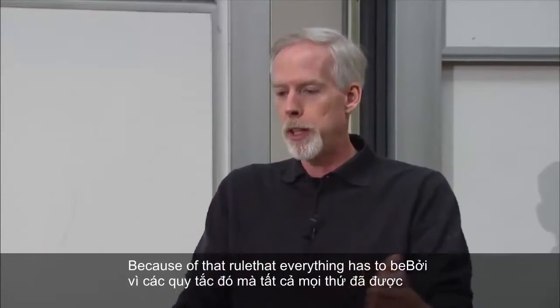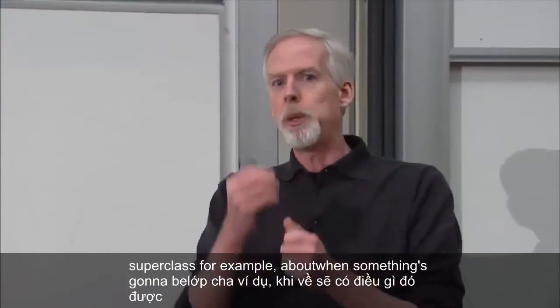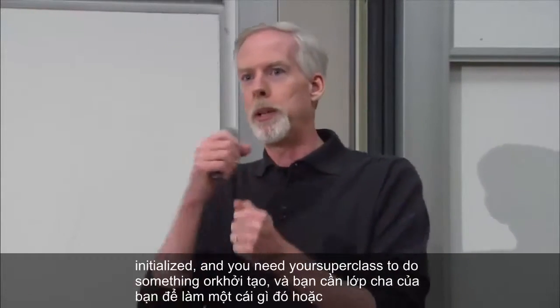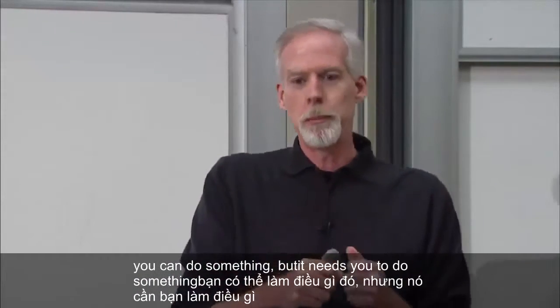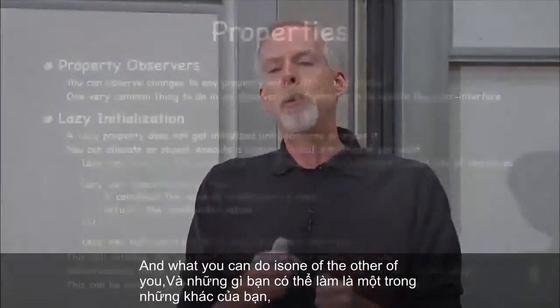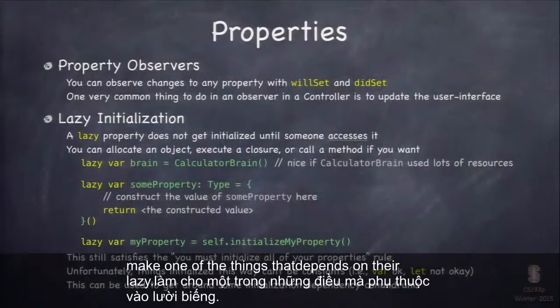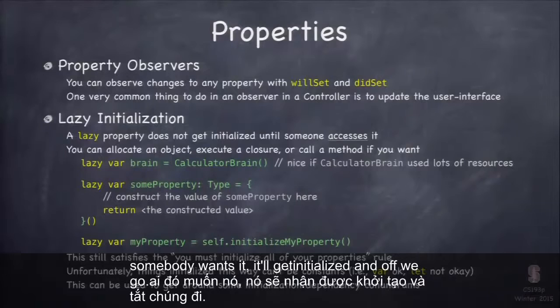This can be used to get around some tricky initialization dependencies. Because of that rule that everything has to be initialized before you can do anything, sometimes you can get into fights with your superclass, for example, about when something's going to be initialized. You need your superclass to do something before you can do something, but it needs you to do something before it can do something, so we're stuck. What you can do is one or the other of you makes one of the things that depends on it lazy. Then as soon as somebody wants it, it'll get initialized, and off we go.